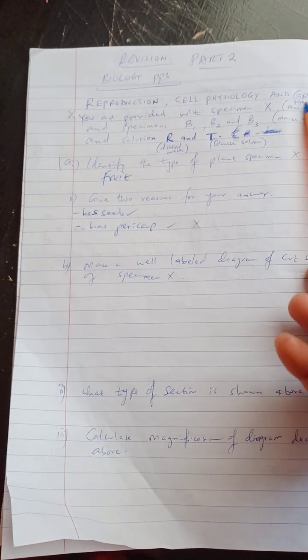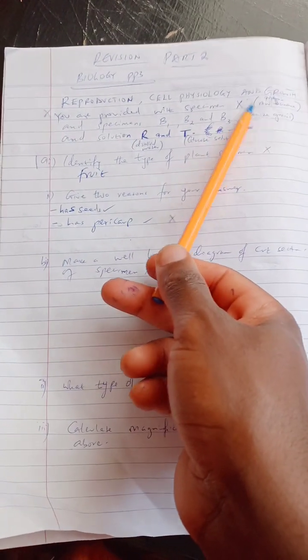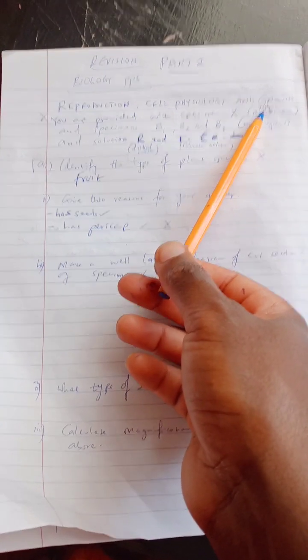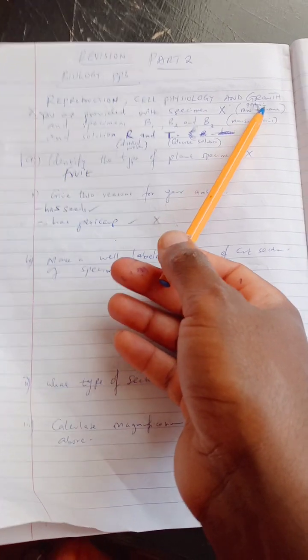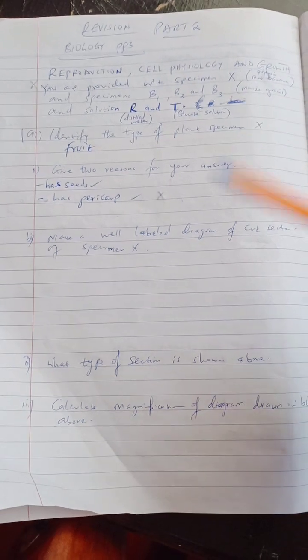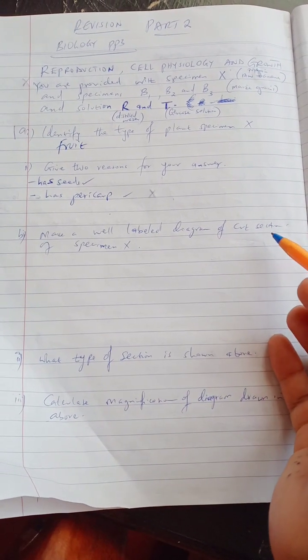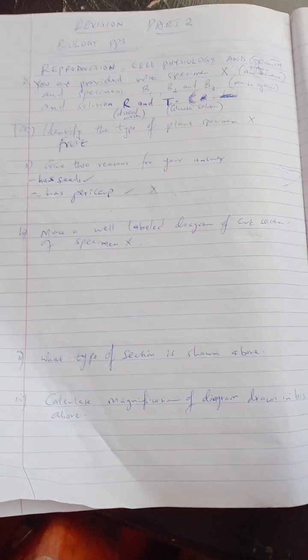If maybe the question is asking what type of fruit specimen X is, the type of fruit is a berry, and the reason will be it has a fleshy, non-stony endocarp. And then we come to the other question: make a well-labeled diagram of the cut section of the specimen. Because you are given a portion of it, you are able to see the part that has been cut, and you are able to draw.